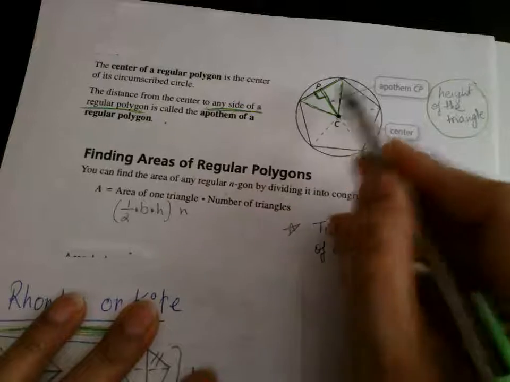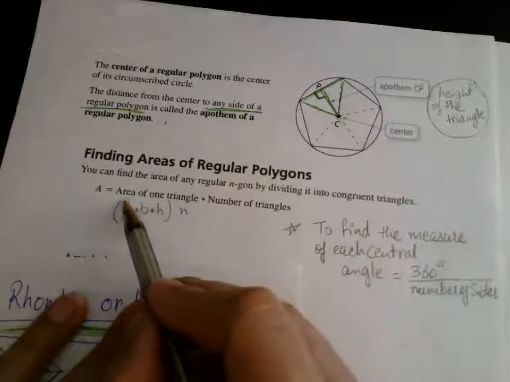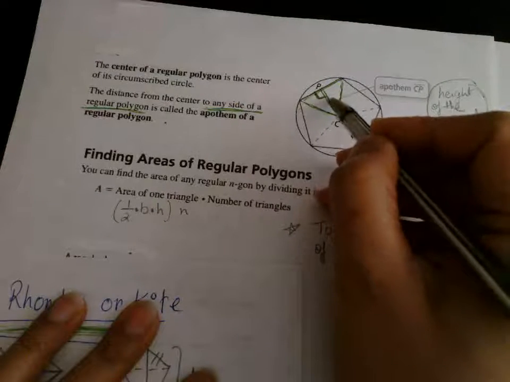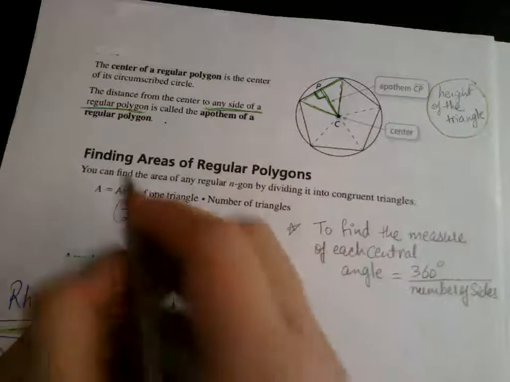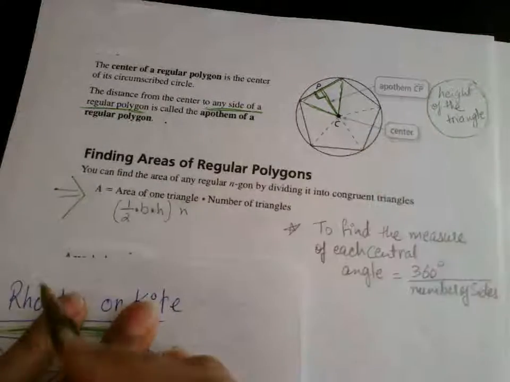It is a pentagon. How many triangles will be there? 1, 2, 3, 4, and 5. So if I can figure out the area of one triangle and then multiply by the number of triangles, that will give you the area of the total polygon.